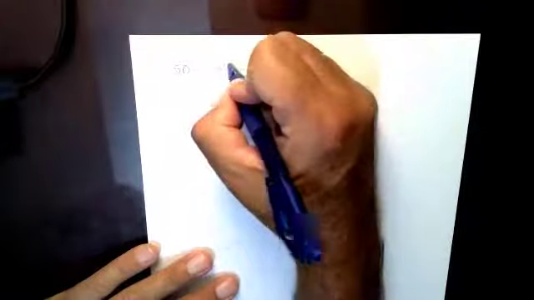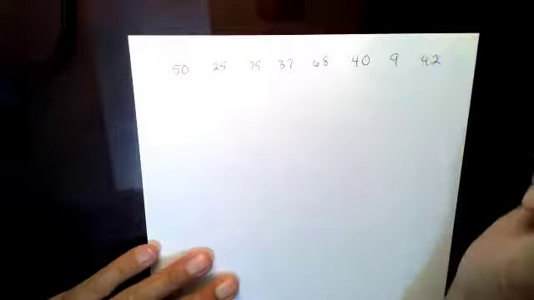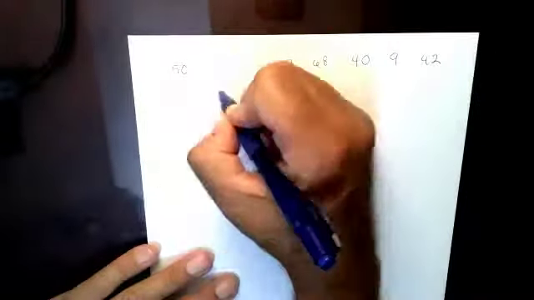What else? 25. 75. 37. 68. 40. 9. 42. 70. 75. All right. Let's see if you can do a red-black tree.